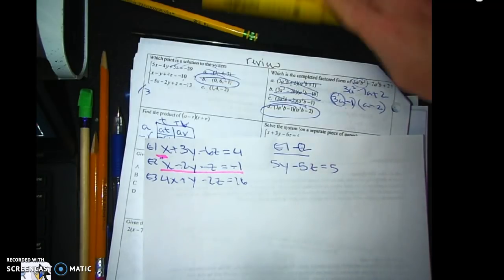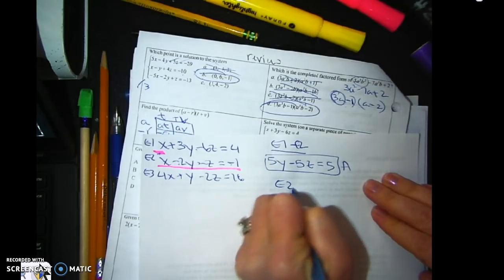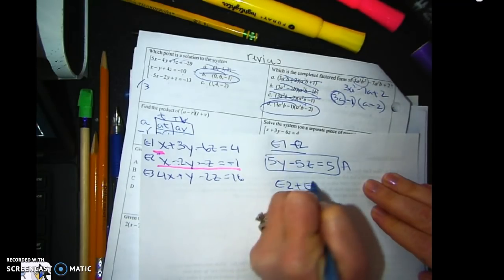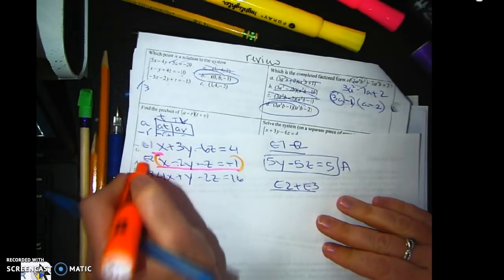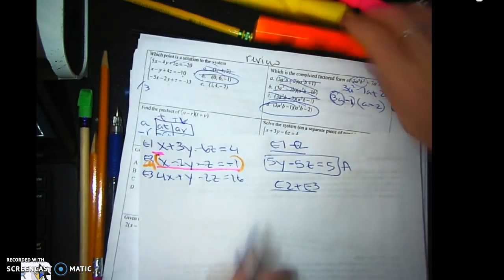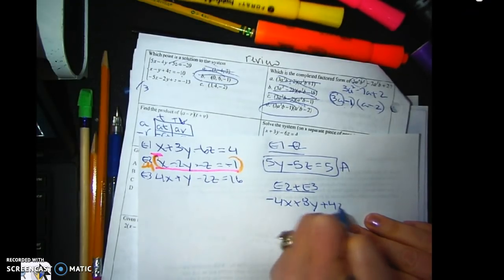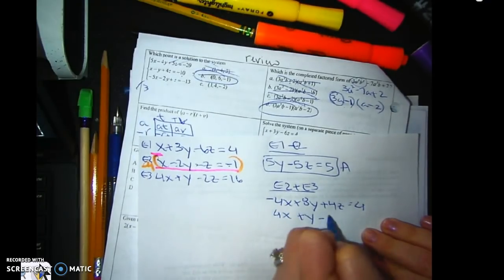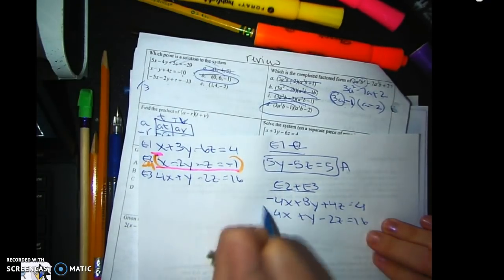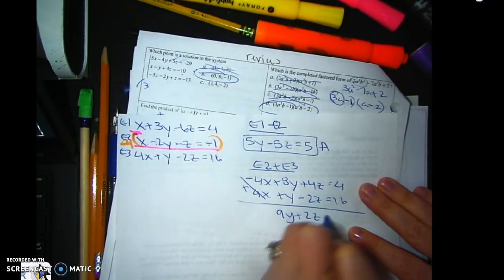So I did E1 and E2. Now I'm going to do, let me call that A. Now I'm going to do E2 plus E3. So that means I'm going to multiply this by -4. So -4x plus 8y plus 4z equals 4. Add to eliminate. 9y plus 2z equals 20.